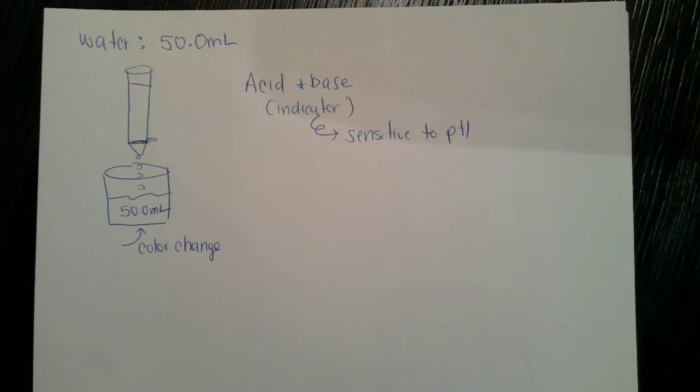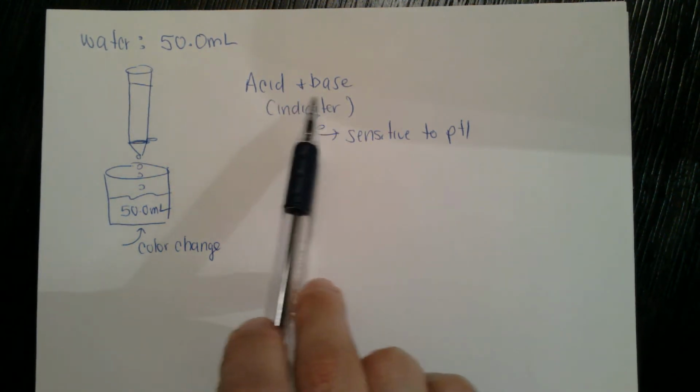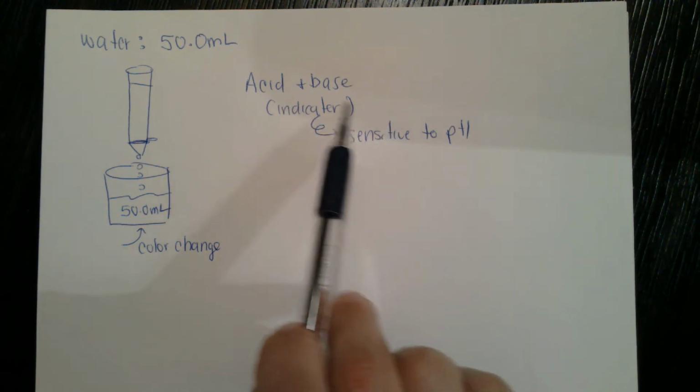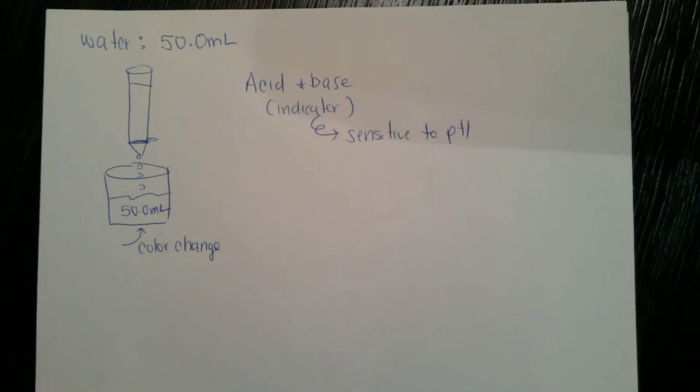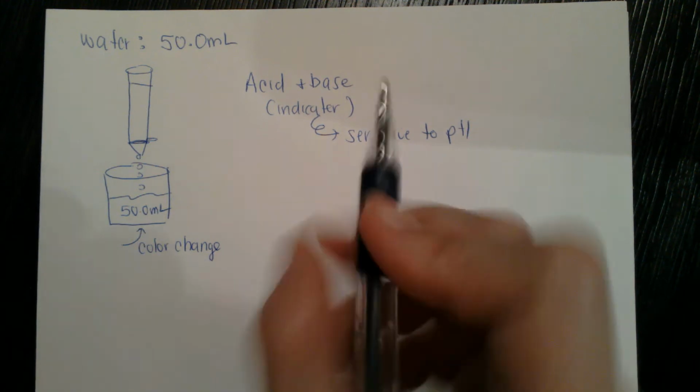So we have all different kinds of ranges that we use to look at an acid-base reaction. If you're looking for something to change colors at a higher pH, you would use something like phenolphthalein. If you were looking for something to change colors at a lower pH, you could use something like methyl orange. So what happens then when we get that color change?